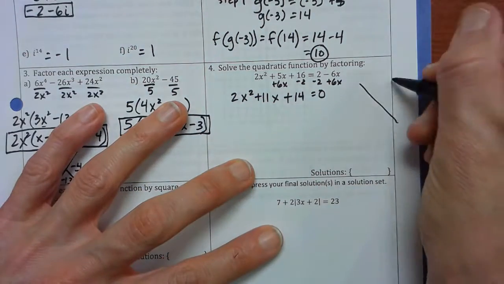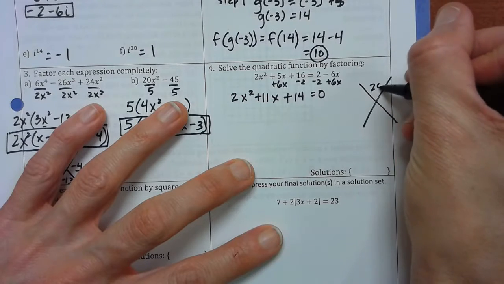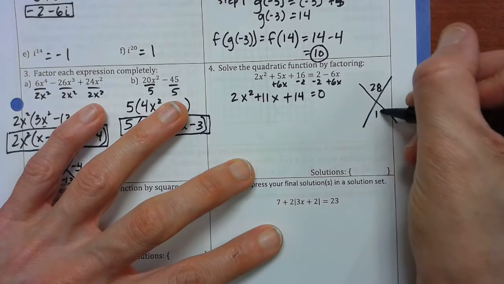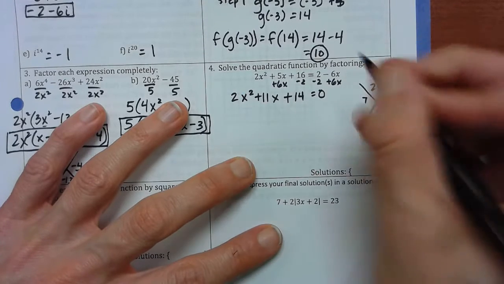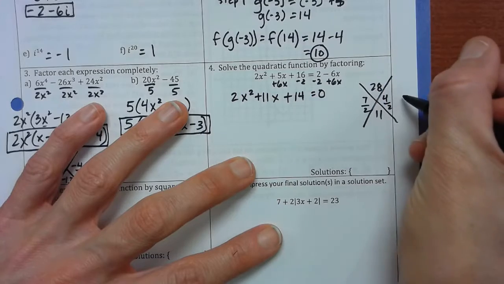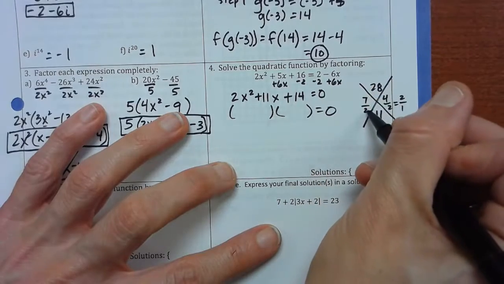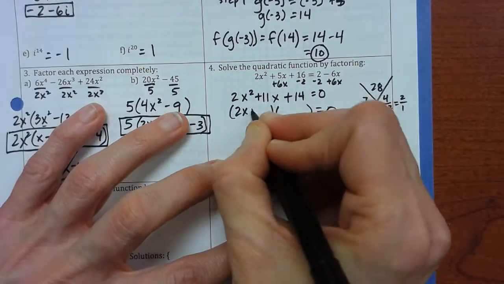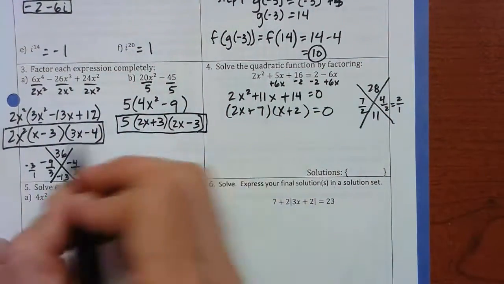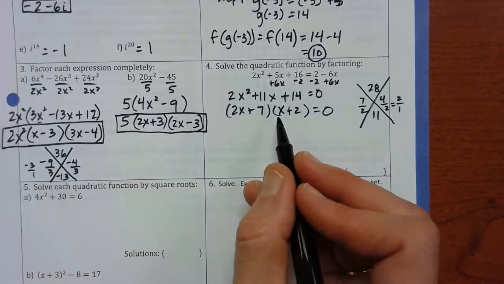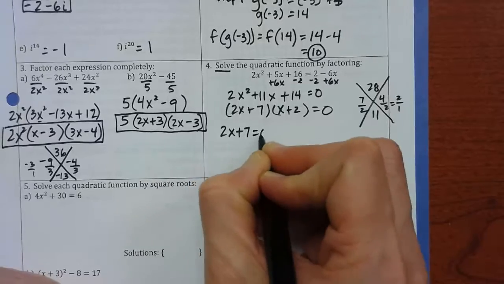Here we go again, another magic x problem. 2 times 14, that's 28 on top and 11 on the bottom. Factors of 28 that add to 11 must be 7 and 4. Divide by 2. This becomes 2 over 1. Here come the factors. 2x plus 7, x plus 2. Now, unlike the previous problem where we were just being asked to factor, here we're asked to solve. This says solve it. So now I need to go and make two mini equations like this.